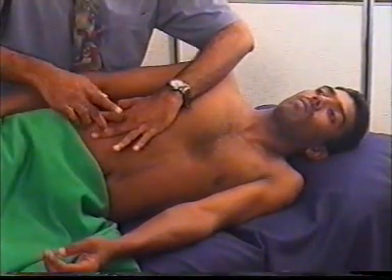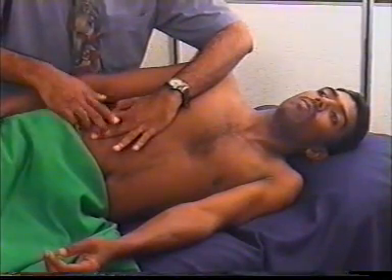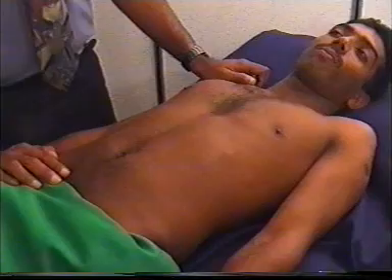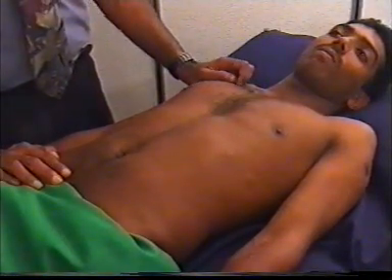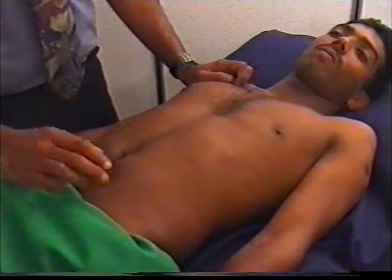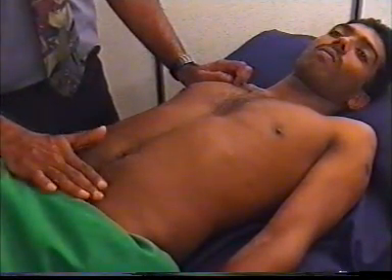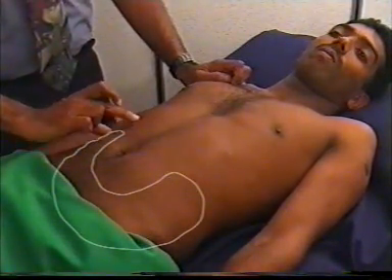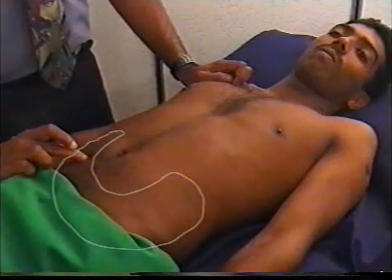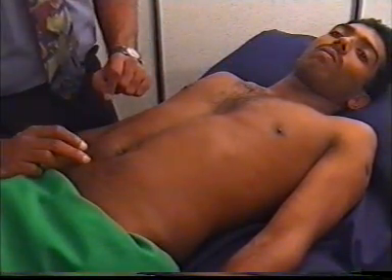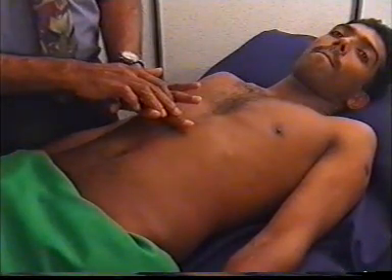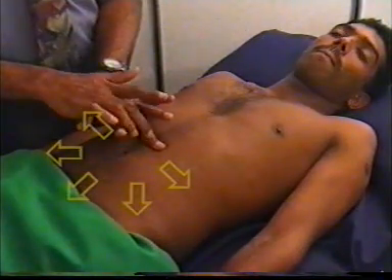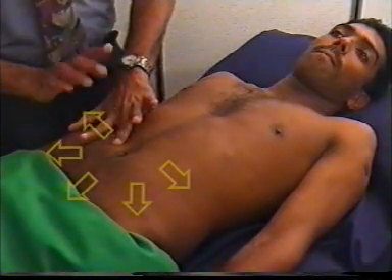See whether that area that was earlier dull, whether it has now become resonant. If there is a lot of free fluid in the peritoneal cavity, not only the flanks but even the hypogastrium will be dull. That dullness is called horseshoe shaped dullness. To demonstrate the horseshoe shaped dullness, you start percussing in the epigastrium and again go parallel to the expected border of the dullness.